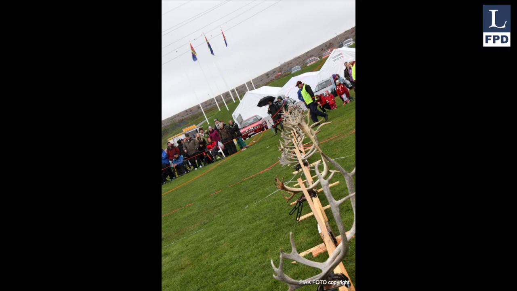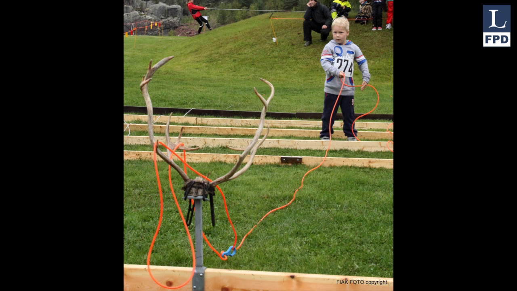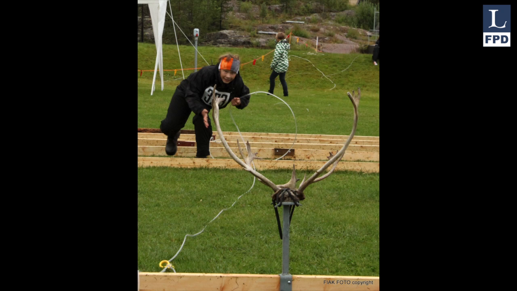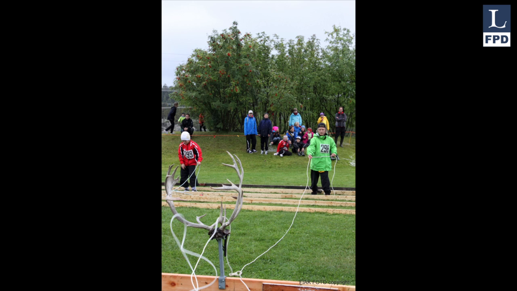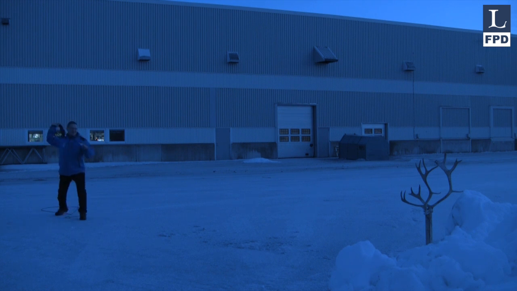Why produce a synthetic copy of reindeer antlers, one might ask? Well, the need for this comes from throwing lasso on reindeer antlers during traditional Sami competitions. One problem is that all reindeer antlers are unique, and therefore some antlers are easier to catch and some are not, creating uneven competitive situations. A standardized antler would mitigate this problem.